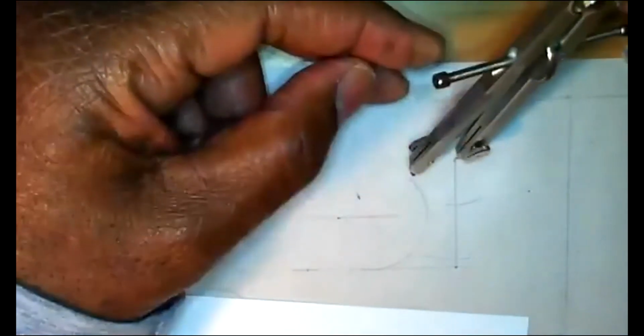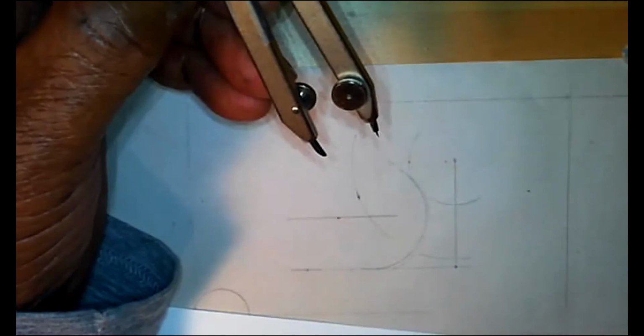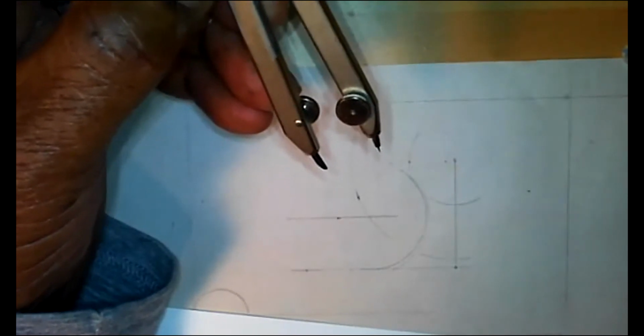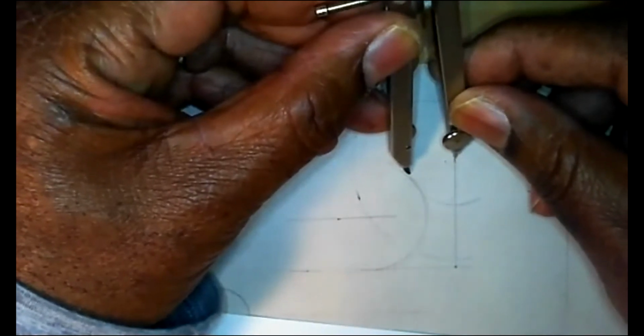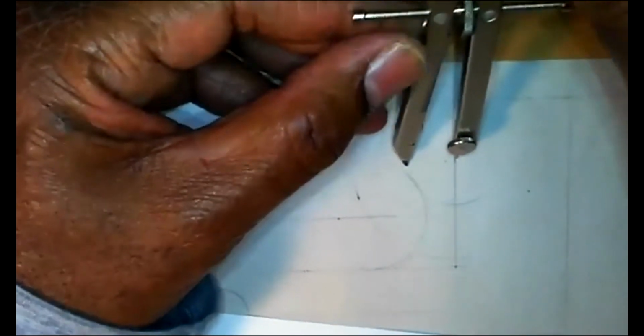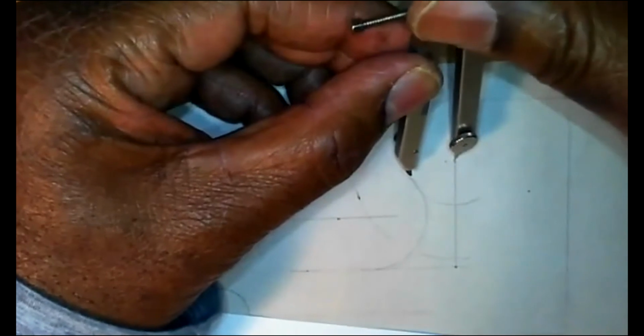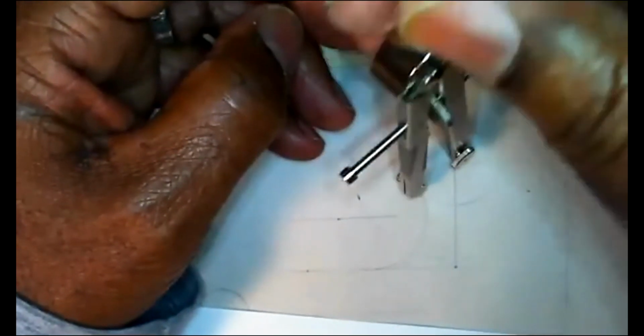You have to put your needle in the same place that you put it previously when you were constructing the exercise. So I'm putting my needle in the same place, and then I'm adjusting it to that arc. I'm testing it out to see how it's going to look.